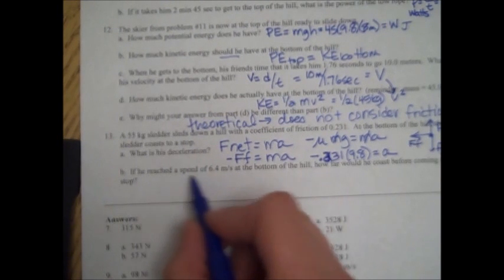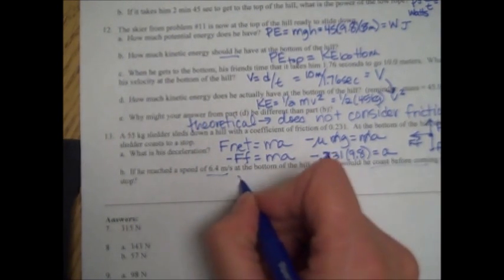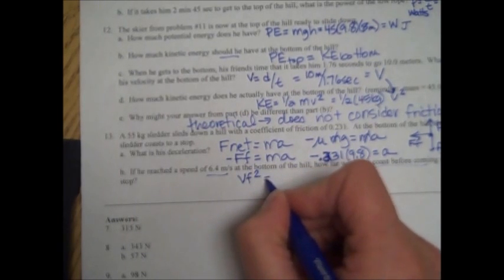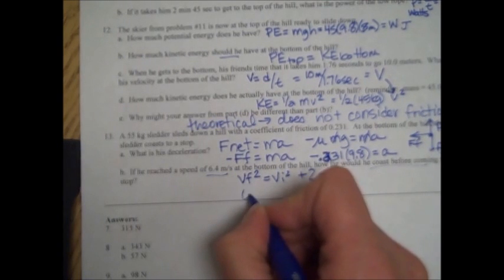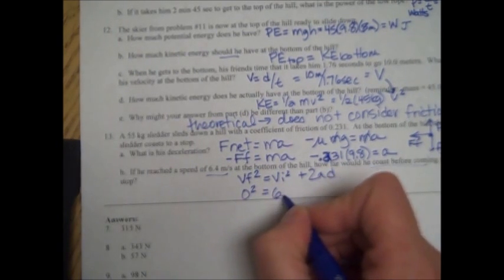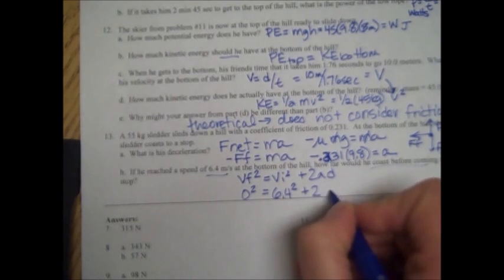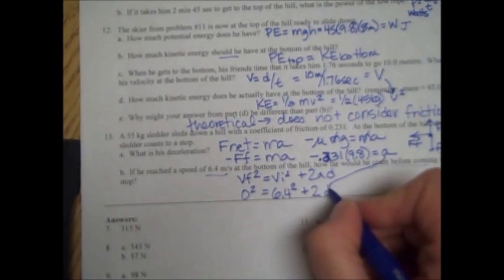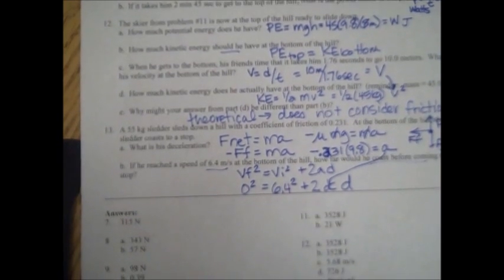And then if you reach a speed of 6.4 meters per second at the bottom, how far would he coast? We can go back to the old motion equation. Vf squared equals vi squared plus 2ad. Final velocity would be 0. Initial velocity would be 6.4 squared plus 2 times a, whatever we got up here, times d, and you can solve for the displacement.